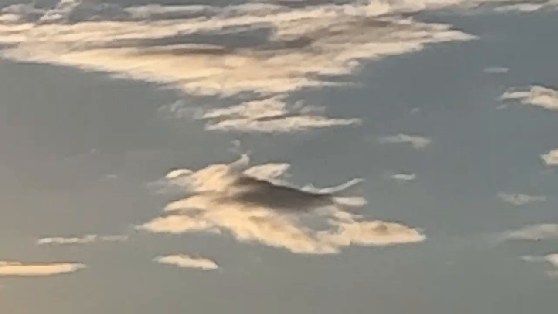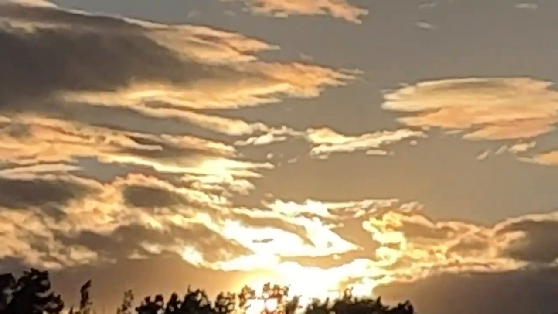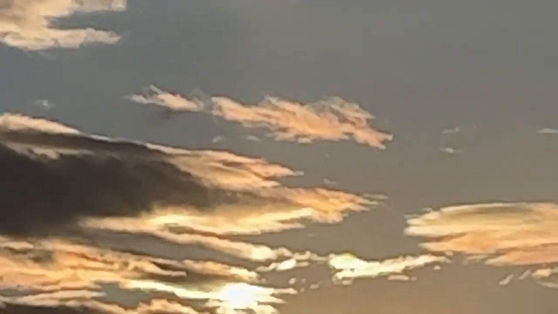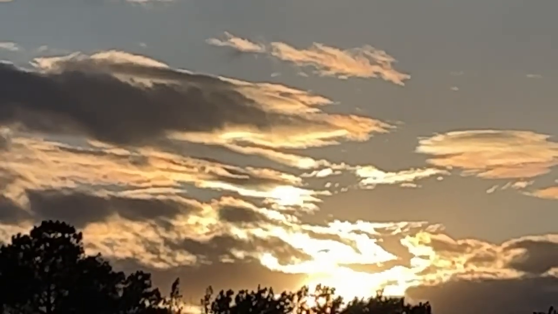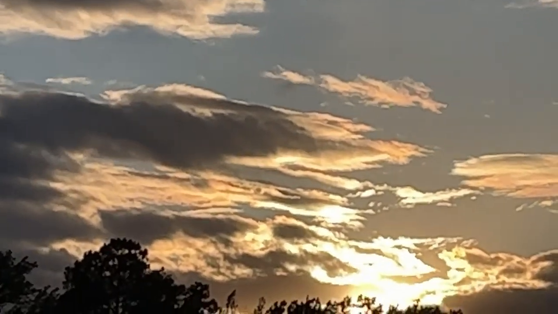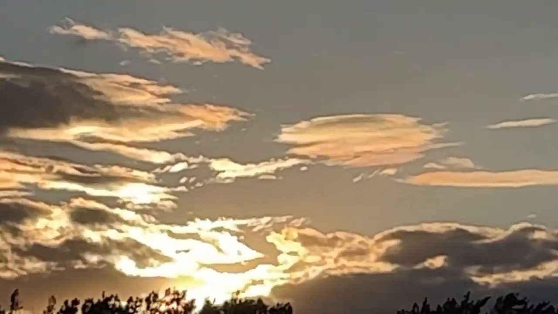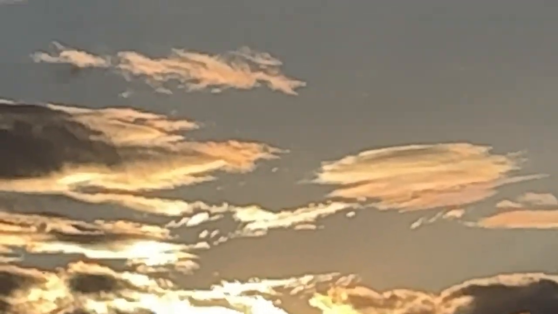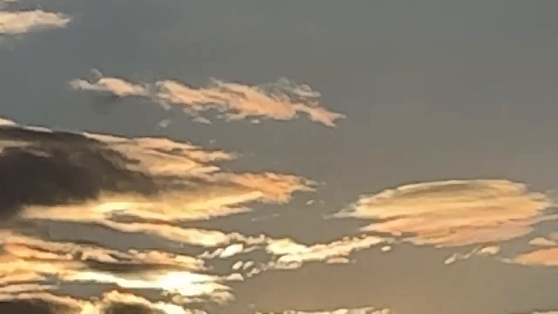Wow, look at that dark swan. Look at this little racer to the sun. Where's the sun? That little racer. See the one up top? Wow, this is some wild stuff right here. No filters. Just wild stuff. The system showing off.